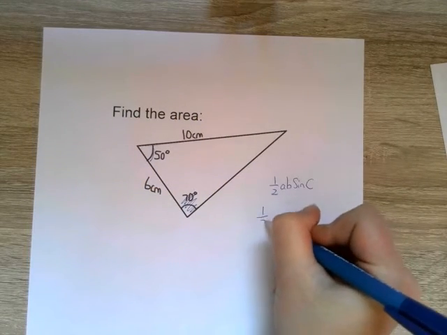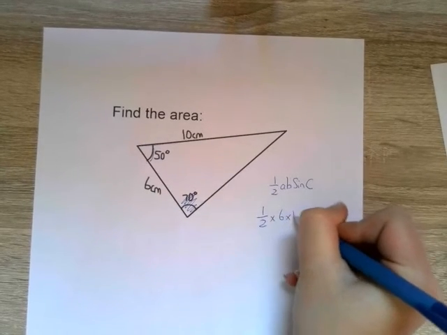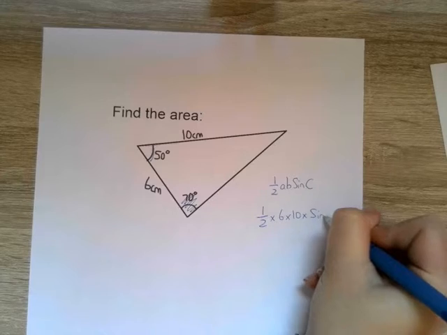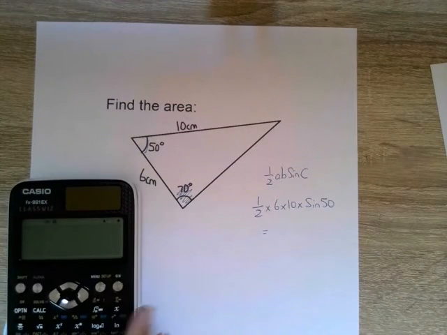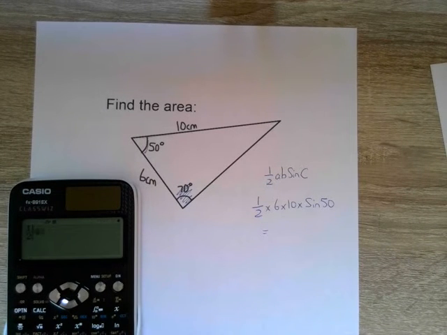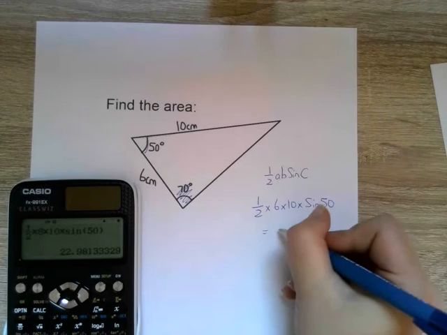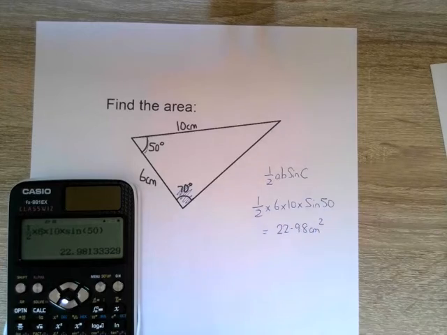So it would just be a half times, and again you can times these in any order you like, I'm going to go for 6 times 10 this time, and then it'll be times sine 50. So it's just making that point that the angle needs to be between the two sides that you know. It's not really that useful for you to know the answer, but it would be 22.98 centimetres squared.